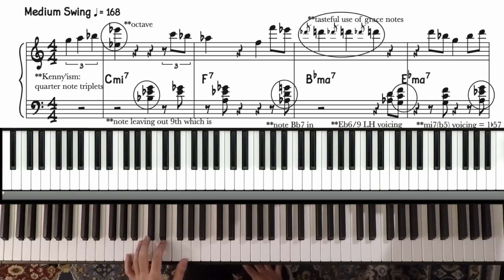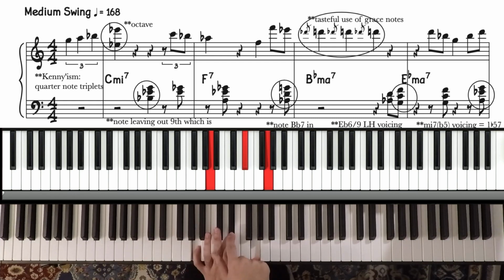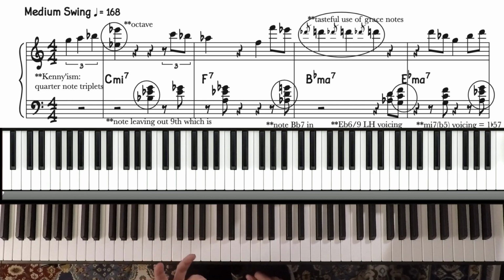Then you notice coming up for A minor 7 flat 5, he's playing 1, flat 5, flat 7. He's leaving out the flat 3rd, right? And you might think that's blasphemy. Isn't the 3rd the most important note of the chord, the 3rd and the 7th? How could he be leaving out the 3rd? Well, minor 7 flat 5 functions a little bit differently.